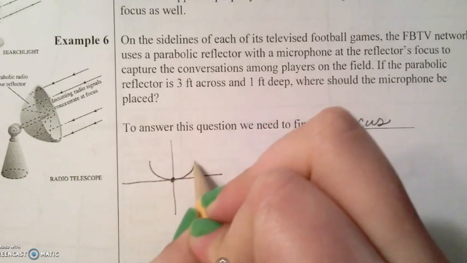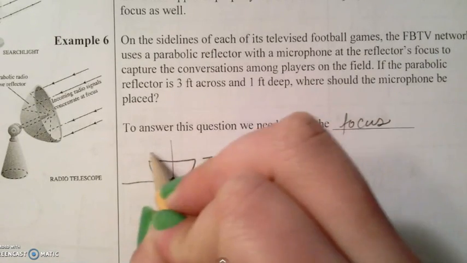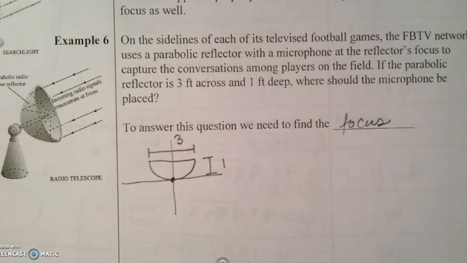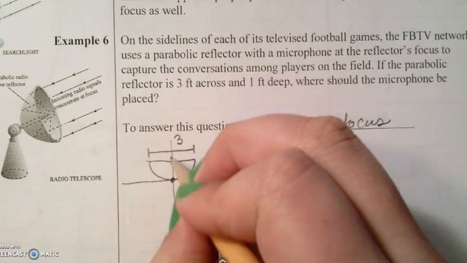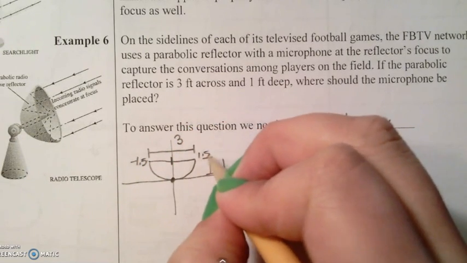The dish is 3 feet across and 1 foot deep. So this distance here is 1, and this distance across is 3. Because of a parabola's symmetry, if this is 3 feet across, this is the middle, so this is at negative 1.5, and this is at 1.5.